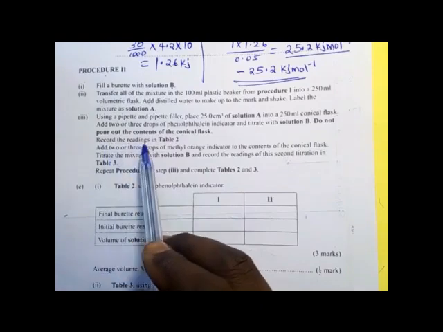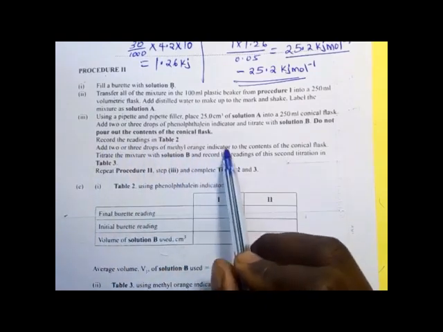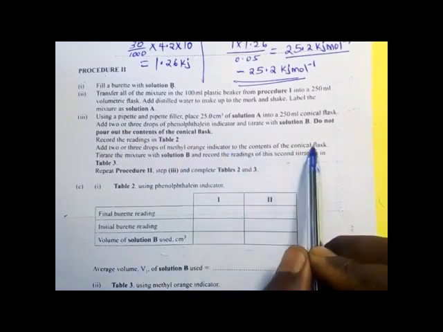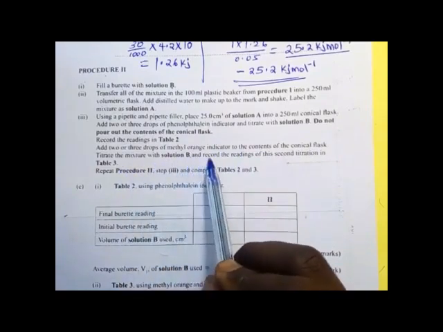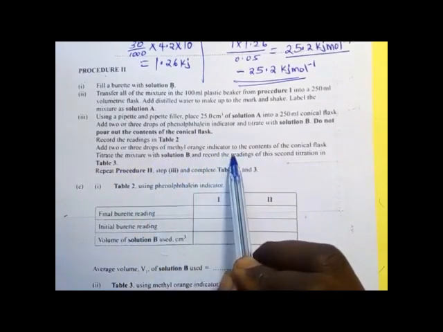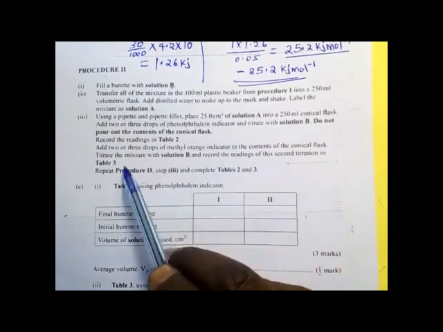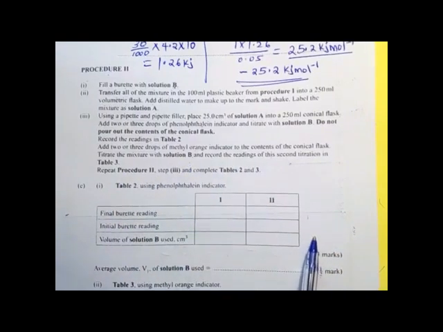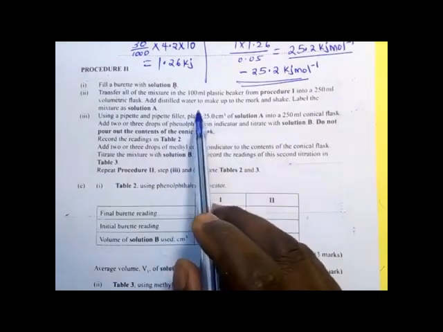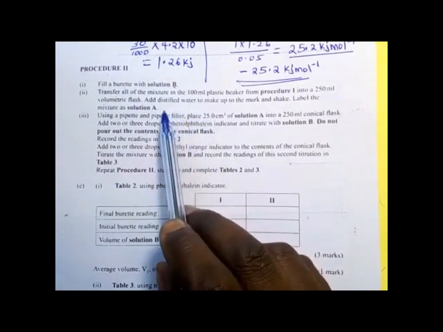And then record the table and then add 2 or 3 drops of methyl orange indicator to the content of the conical flask. Titrate the mixture with solution B and record the reading in this second titration, table 3. So the information I want you to understand is that we have 30 centimeters cube of sodium carbonate solution from procedure 1.